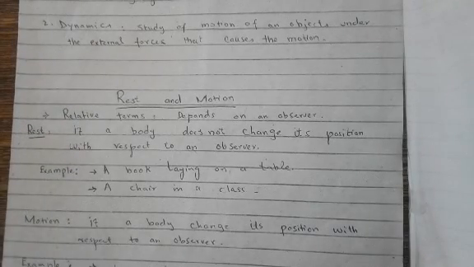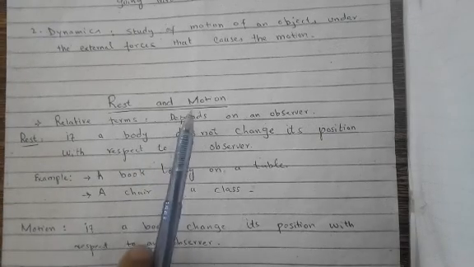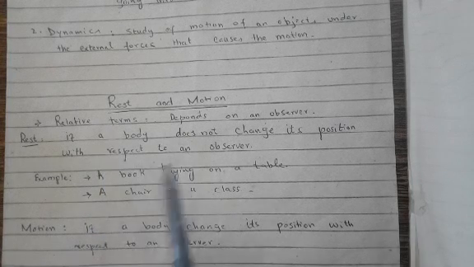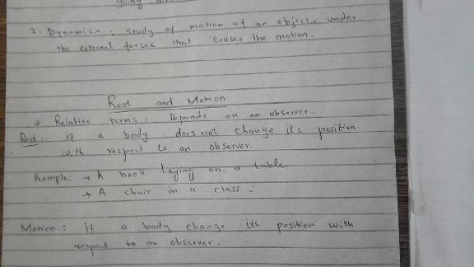Now come to the next point, rest and motion. Basically, what are rest and motion and what is the difference between them? These are relative terms, they are not absolute terms. For rest and motion, we will define the reference, the position, and also we will define the observer, because rest and motion depend upon the observer.